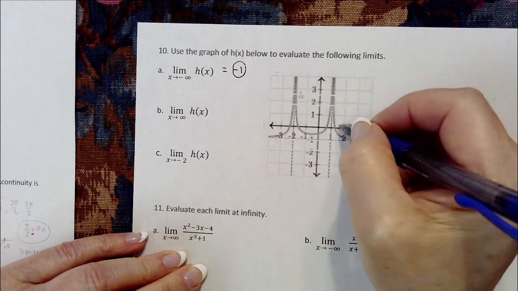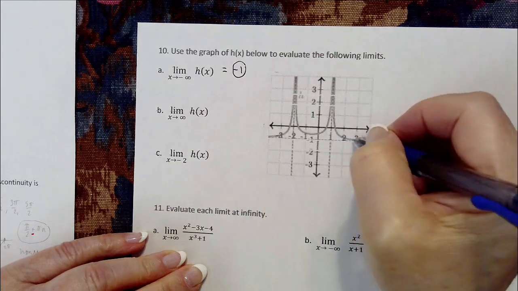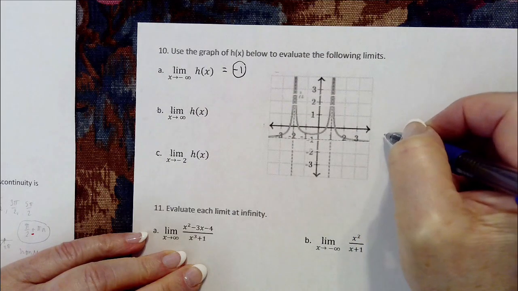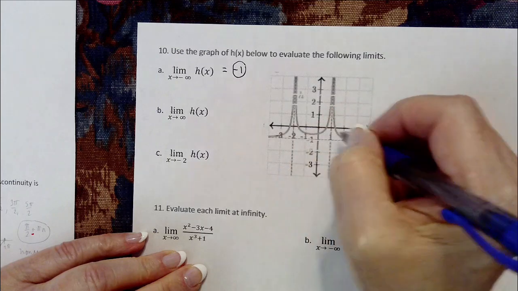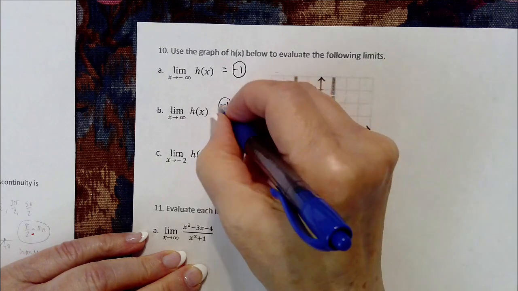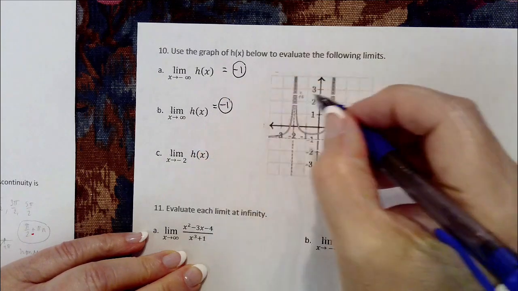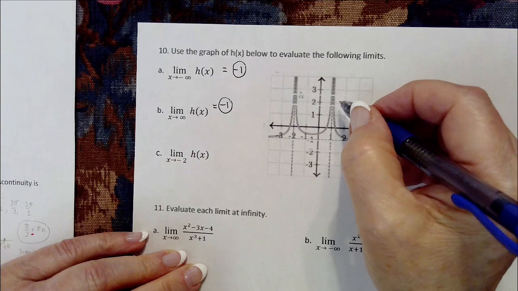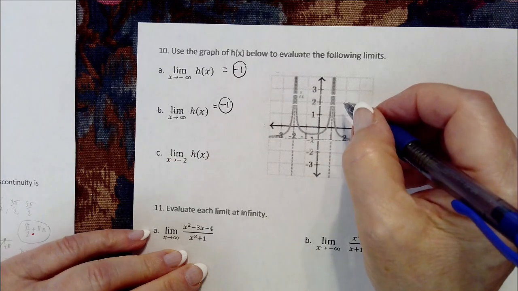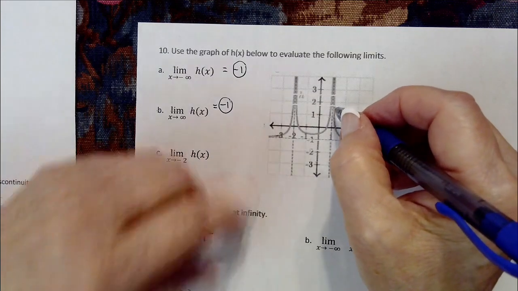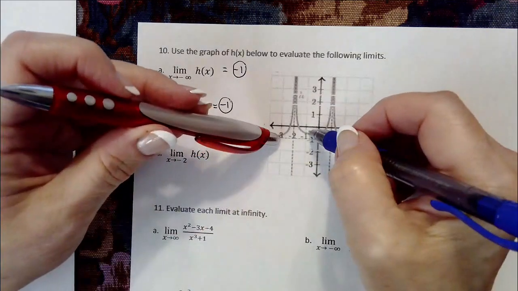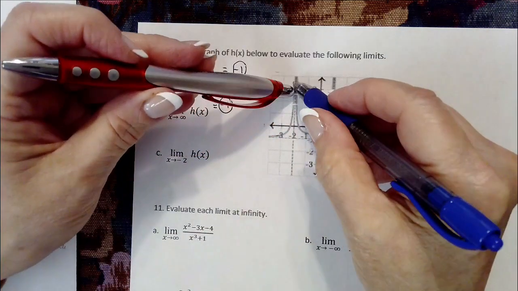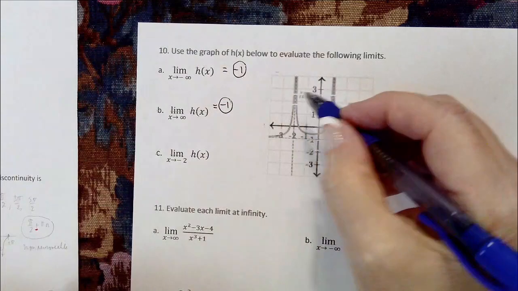As x goes to positive infinity, so this way x is going to positive infinity this way. Again, it approaches that asymptote, which gives me a -1. Now we have x going to -2. So we have both sides have to be approaching -2. So we have -2 going up fast. So we're going to have positive infinity.